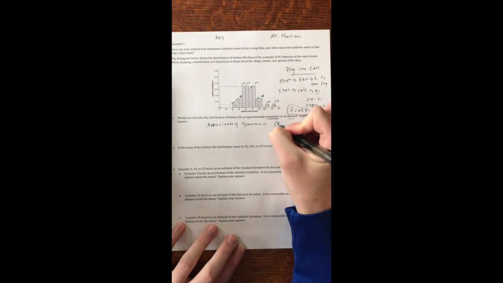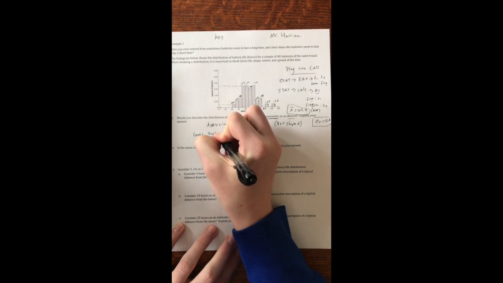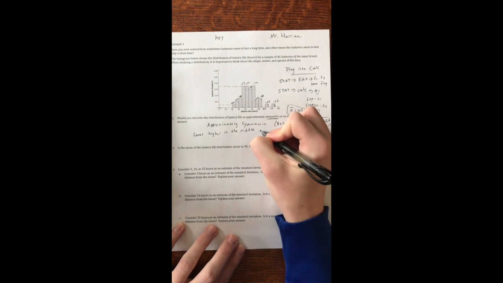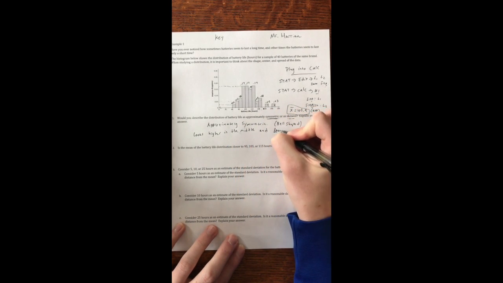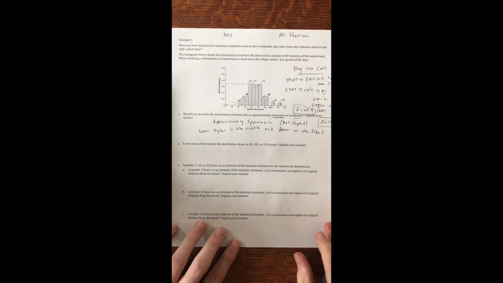You can say bell-shaped. Then we can also say it looks higher in the middle and lower on the sides. That would be a good enough explanation for that one.